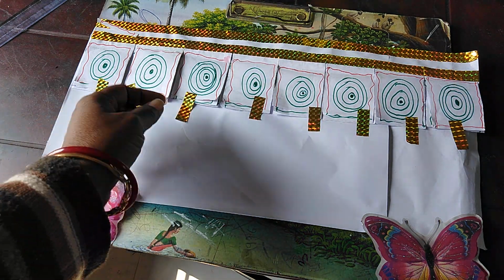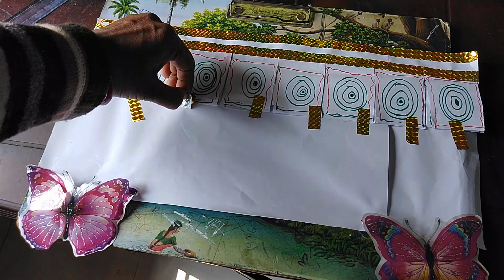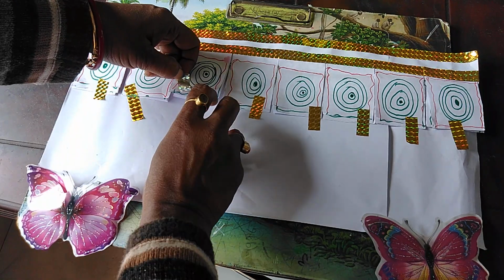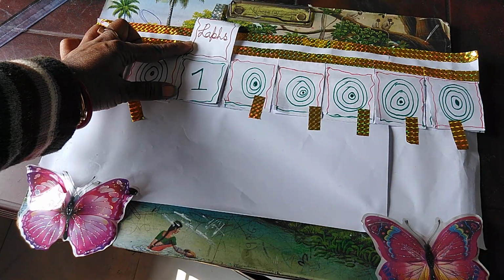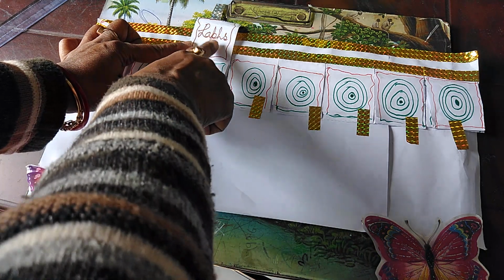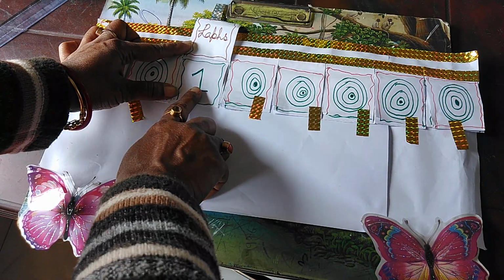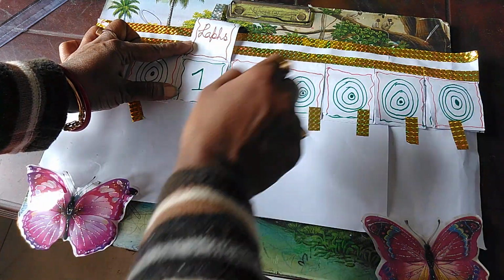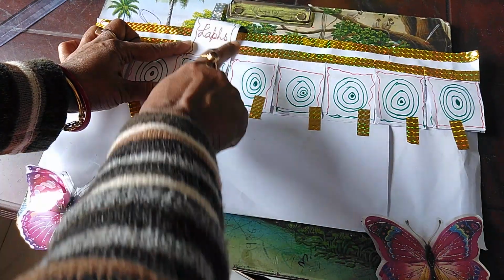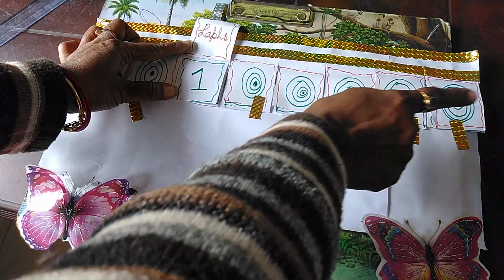Go to the next place or next house. The next house belongs to lakhs. How to write 1 lakh? First write 1, after that write 5 zeros, 1 2 3 4 5. So in lakhs how many zeros are there? 1 2 3 4 5, 5 zeros are there.